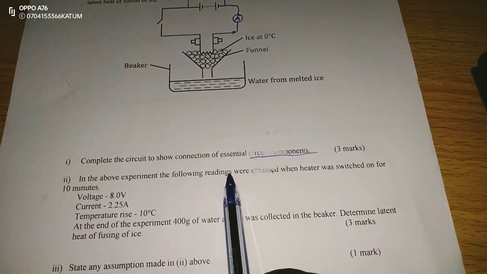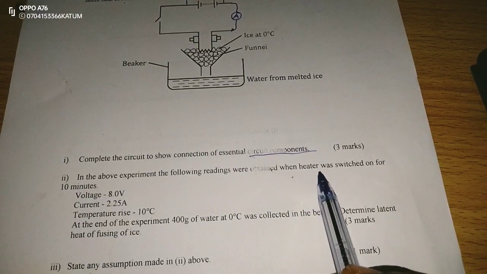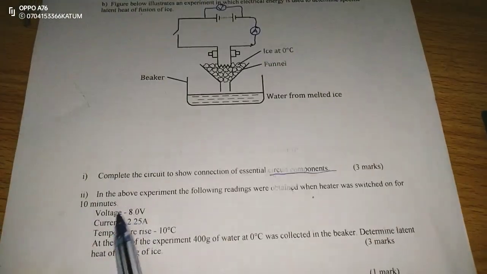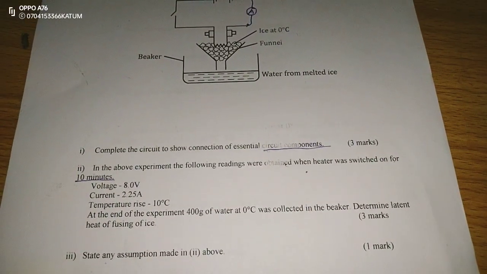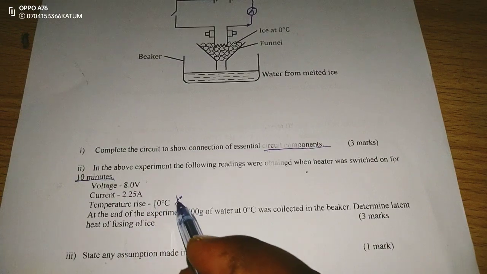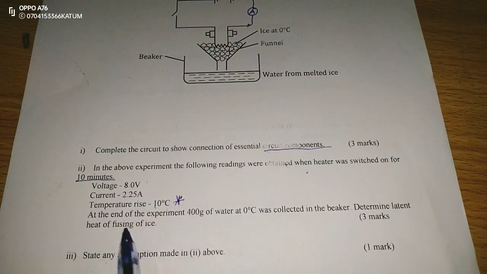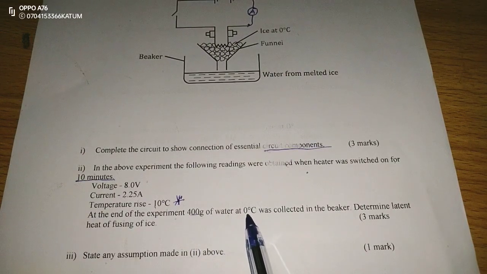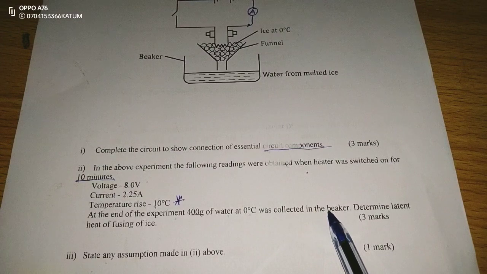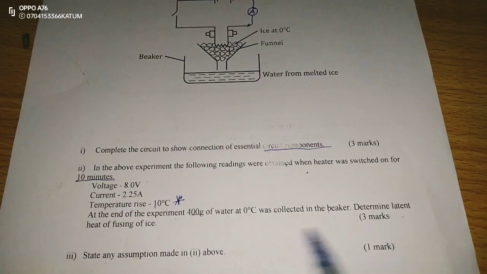In the above experiment, the following readings were obtained when the heater was switched on for 10 minutes. Very important, for 10 minutes. Voltage 8, current 2.25, temperature rise 10. At the end of the experiment, 400 grams of water at 0 degrees Celsius was collected in the beaker. Determine the latent heat of fusion of ice.